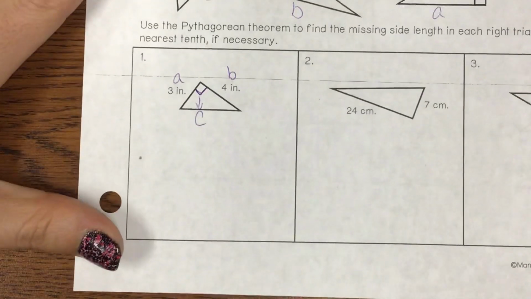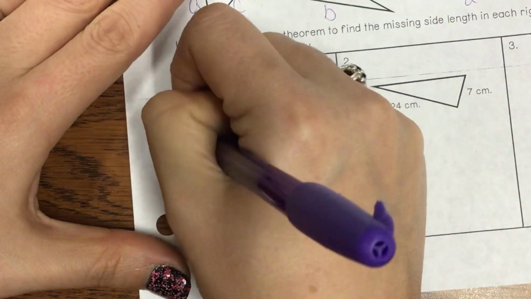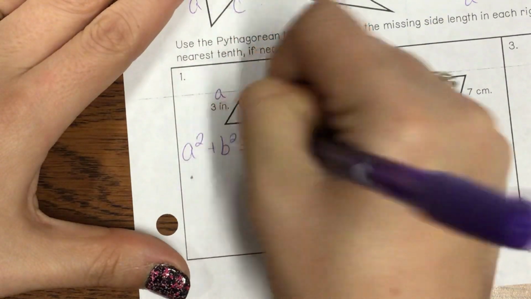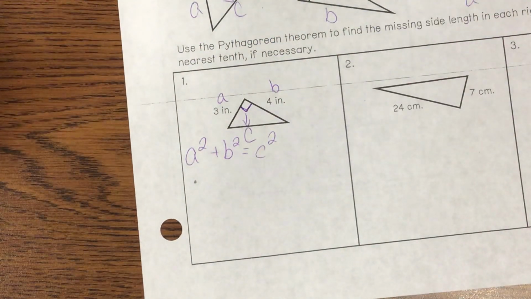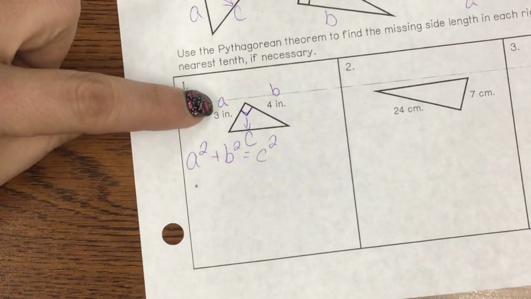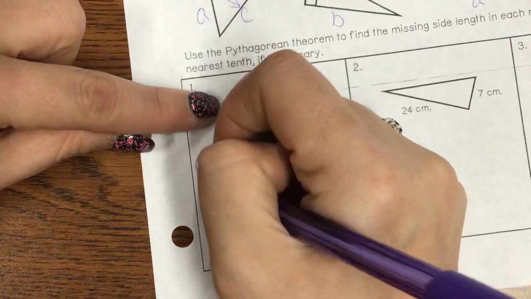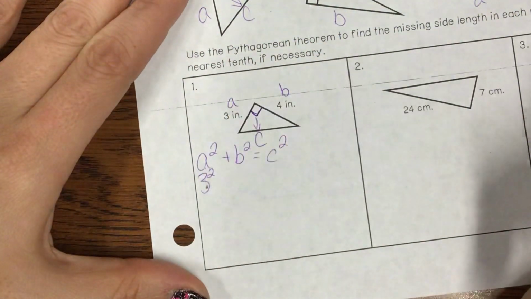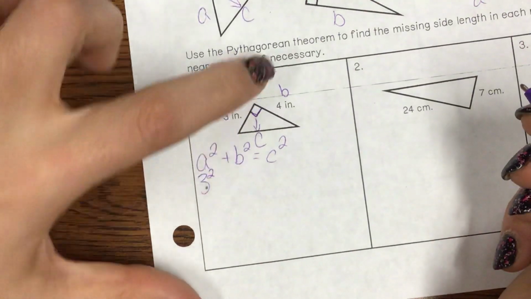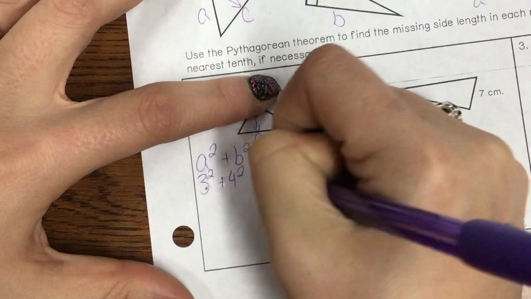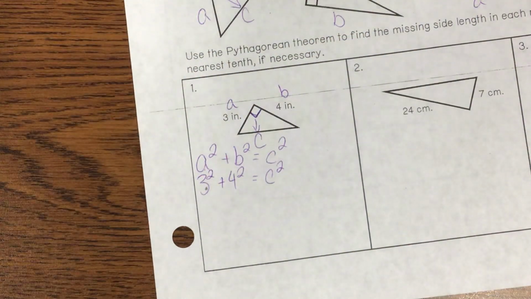So when we are working through these problems, first thing we're going to do every single time is write our formula. It seems silly at first, I get that, but it's going to be super useful. Trust me on it. We're going to write our formula, we're going to plug our numbers in. So instead of A squared, I'm going to say 3 squared. Instead of B squared, I'm going to say 4 squared equals C squared.